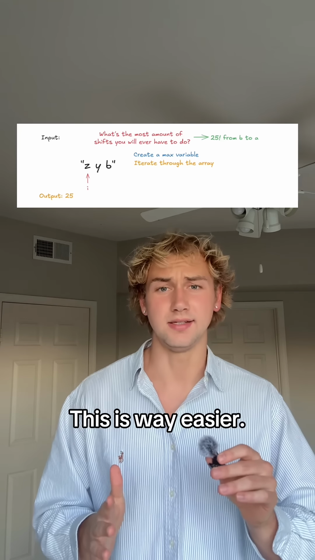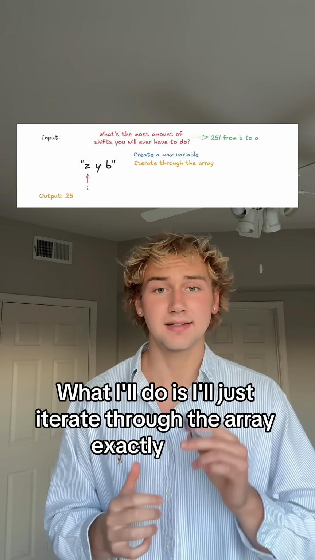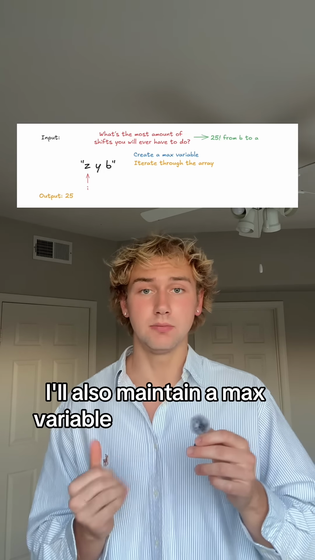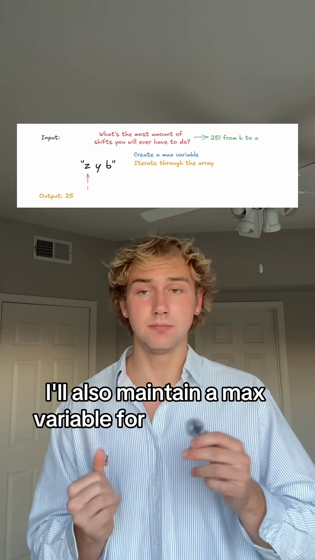Gotcha, this is way easier. What I'll do is I'll just iterate through the array exactly once. I'll also maintain a max variable. For each letter in the array, I'll set the max variable to the max of the current max, or the number of rotations it takes to get the current letter to A. We can do that in Python like this. That gives the number of rotations needed for the farthest letter across the whole array.